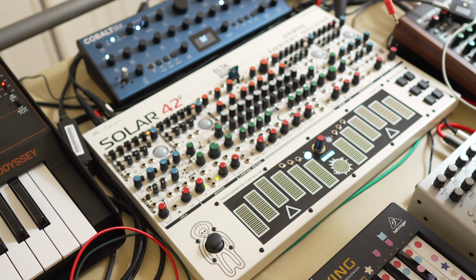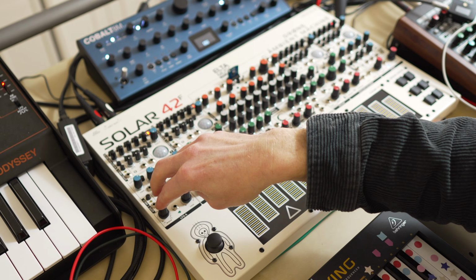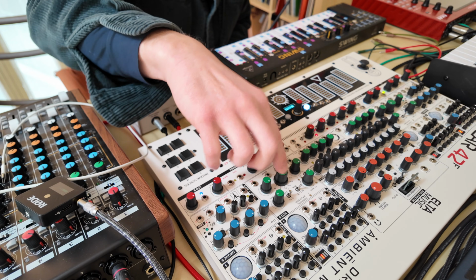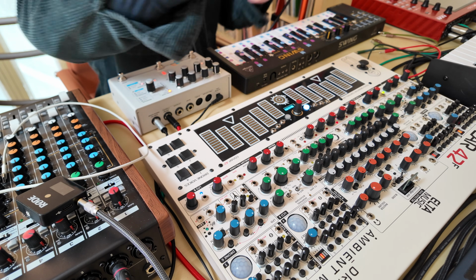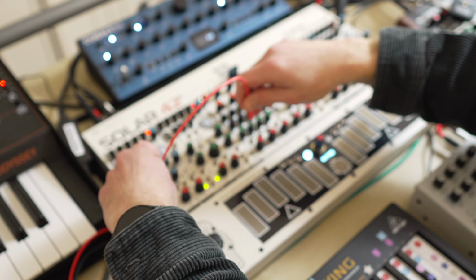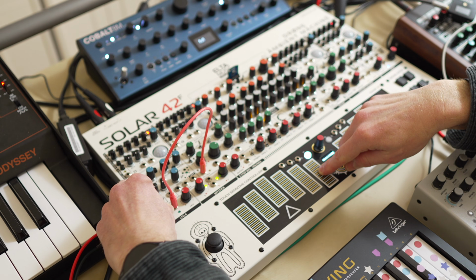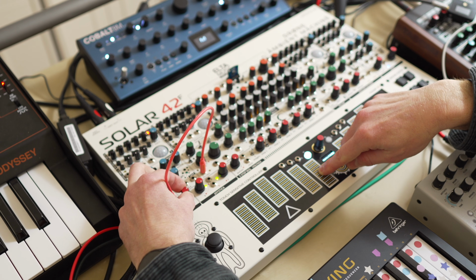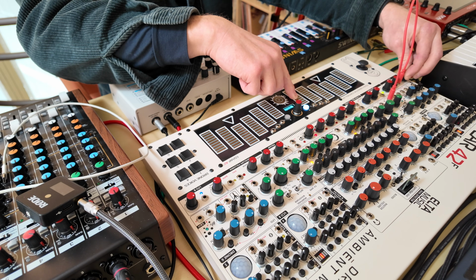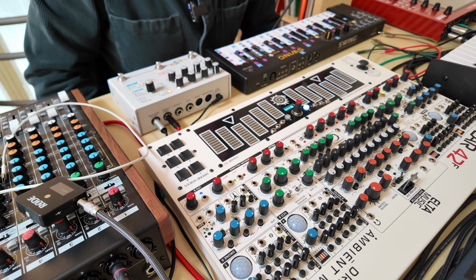Now, other things that you can do, you can affect the, remember I said that these don't have an LFO. You have a LFO here and here that can be linked directly into these oscillators. So that's how you would do that.